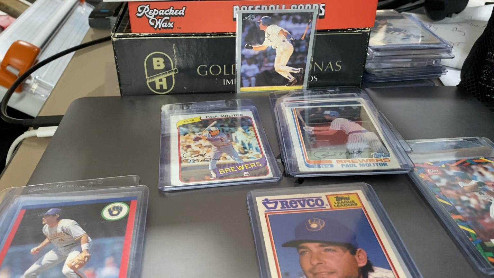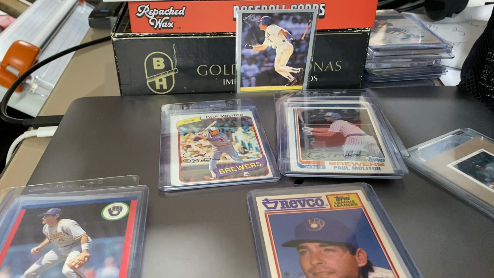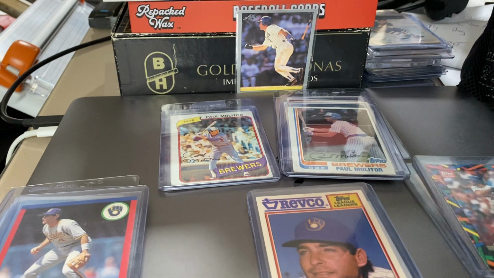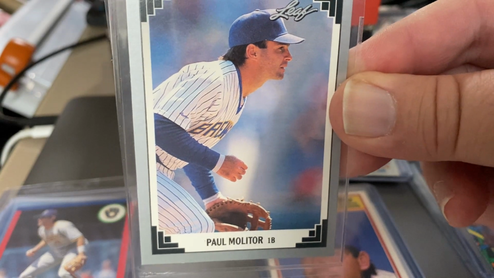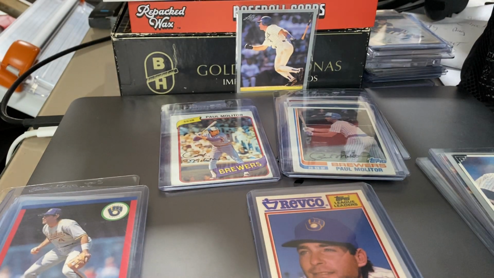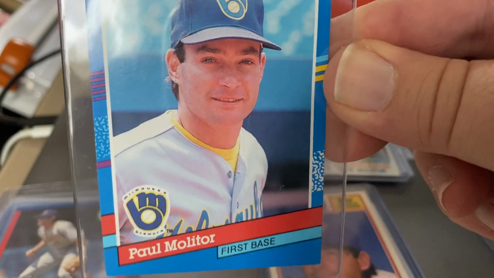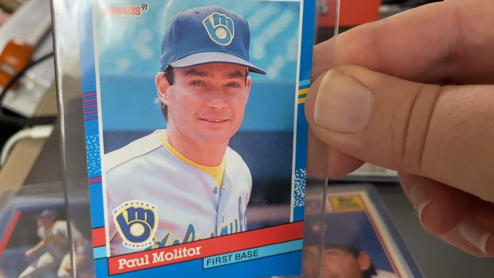But it could get even stranger, because you have a first base. 1B, first base. There he is, Paul Molitor. But 1991 Donruss had to spell it out. First base.